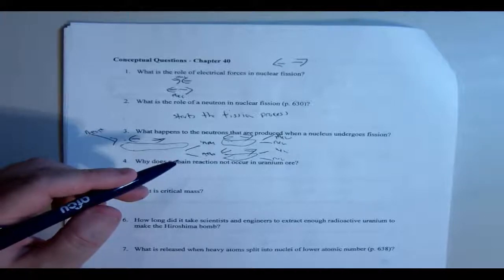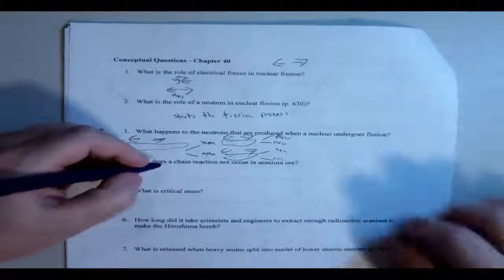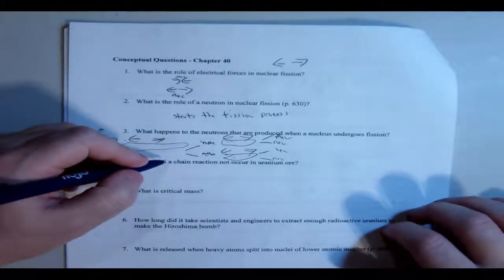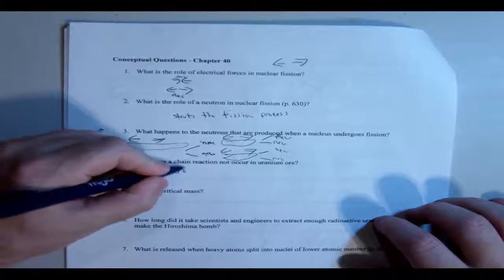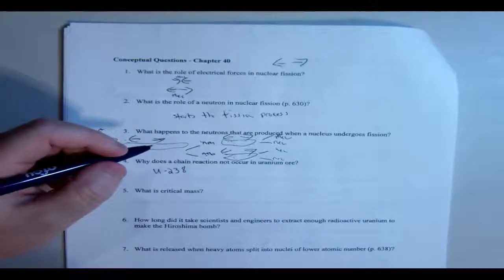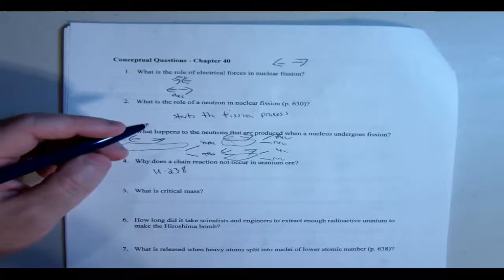So number 4, why does a chain reaction not occur in uranium ore? So the answer is uranium ore is mostly uranium-238. And the thing about uranium-238 is it absorbs neutrons without fissioning.